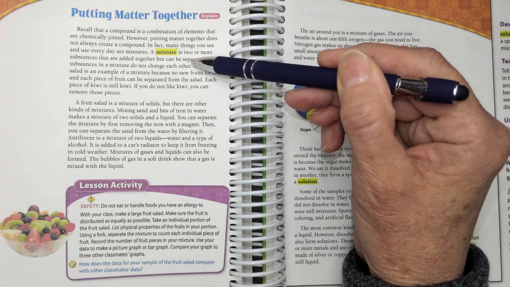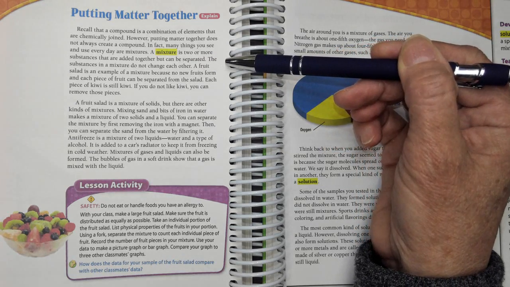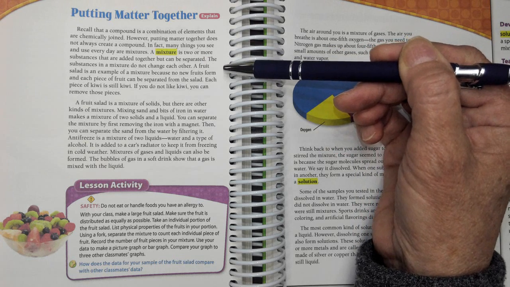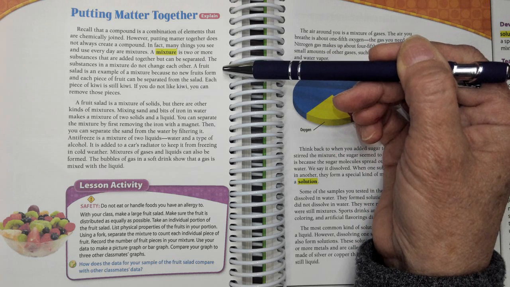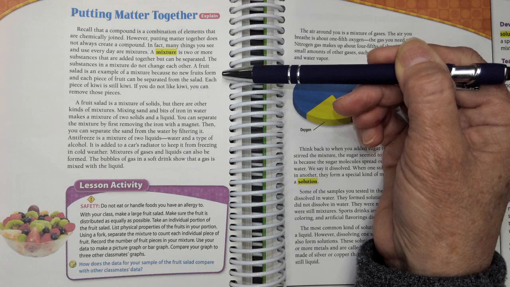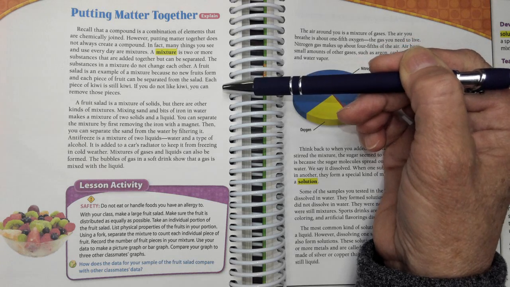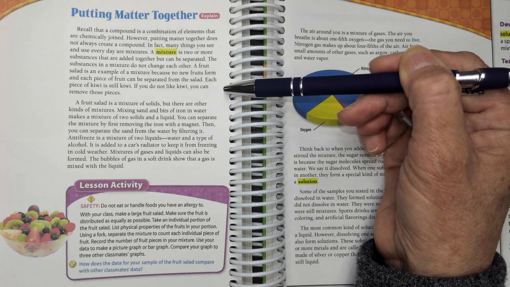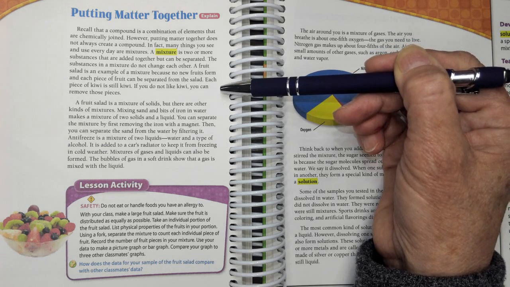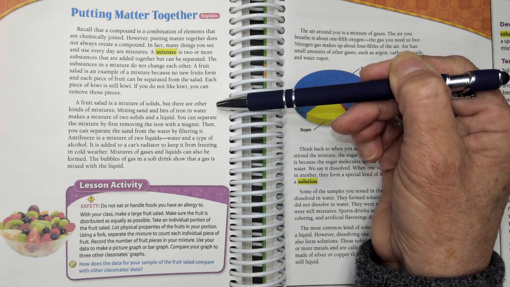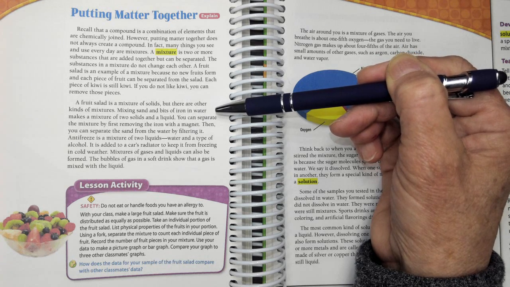A mixture is two or more substances that are added together but can be separated. The substances in a mixture do not change each other. A fruit salad is an example of a mixture because no new fruits form, and each piece of fruit can be separated from the salad. Each piece of kiwi is still kiwi. If you do not like kiwi, you can remove those pieces. A fruit salad is a mixture of solids, but there are other kinds of mixtures.